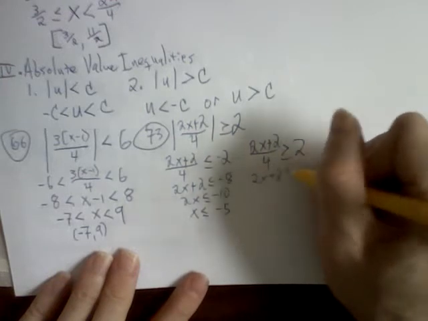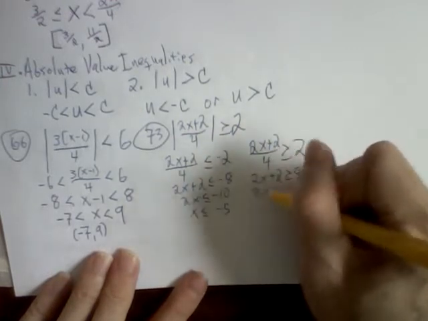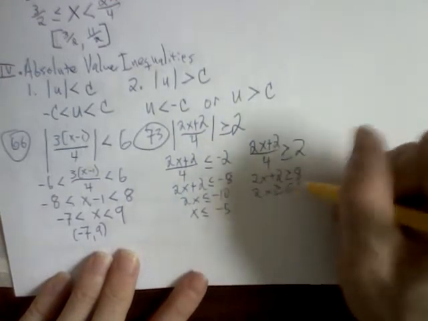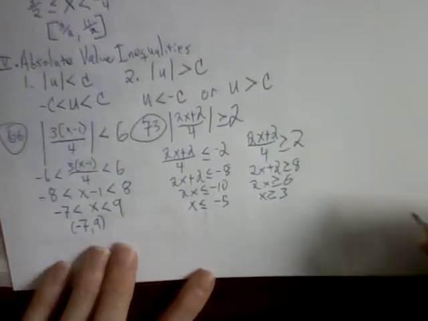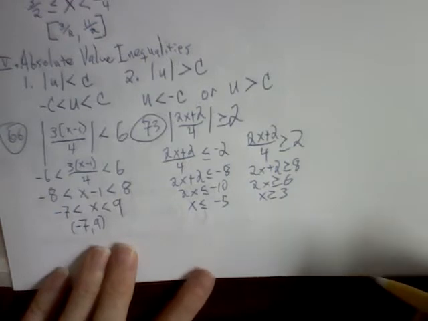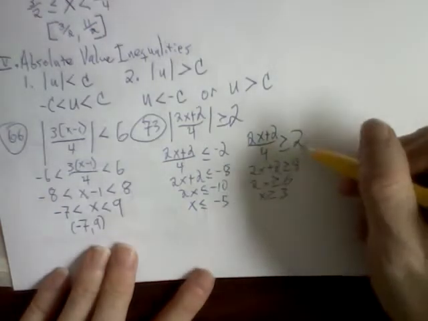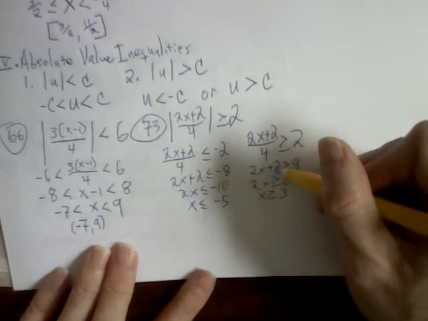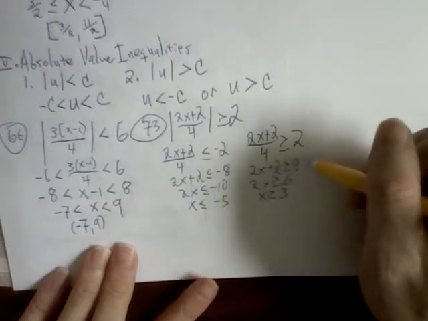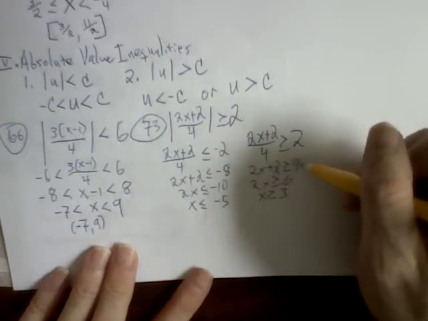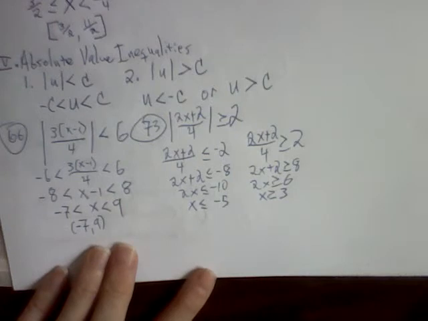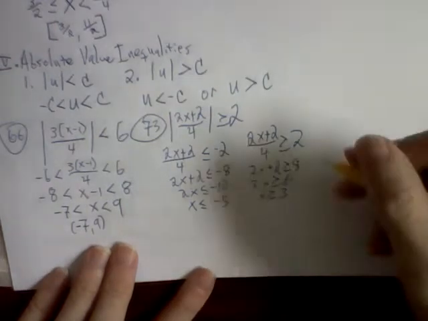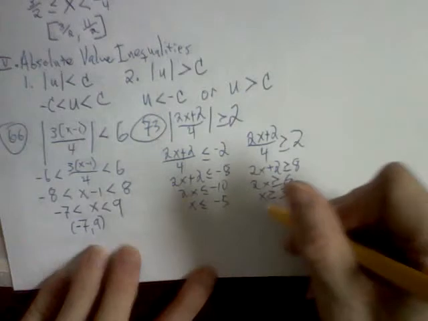2x plus 2 greater than or equal to 8, 2x greater than or equal to 6, x is greater than or equal to 3. Okay, so we have, whoops, I think I screwed up somewhere, 8, and then we subtracted the 2. I made another mistake in my notes probably. Gee whiz. Okay. So then x greater than or equal to 3.